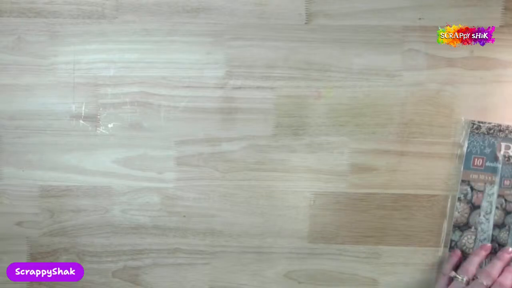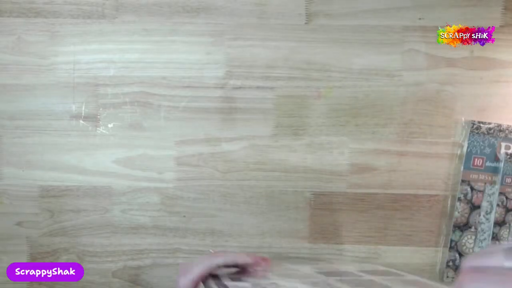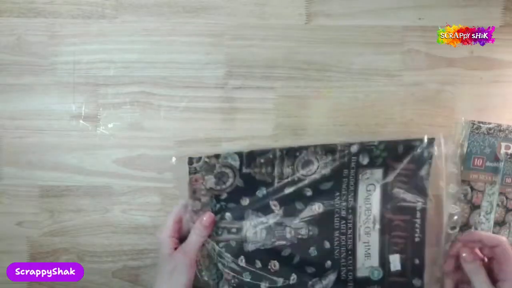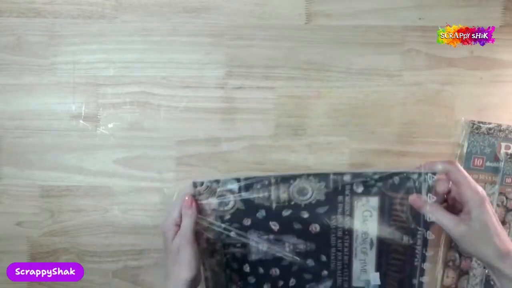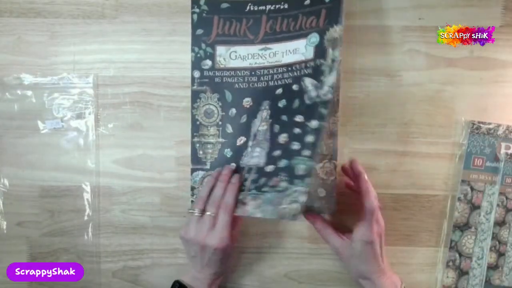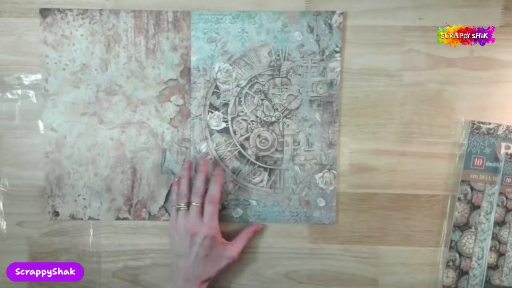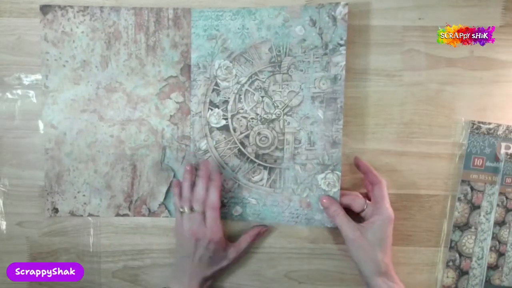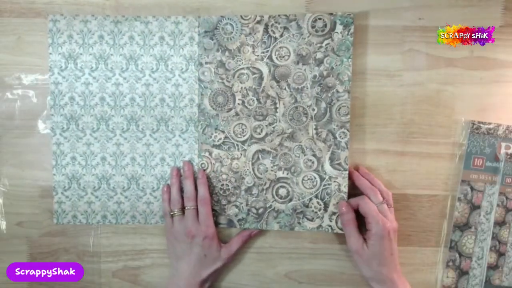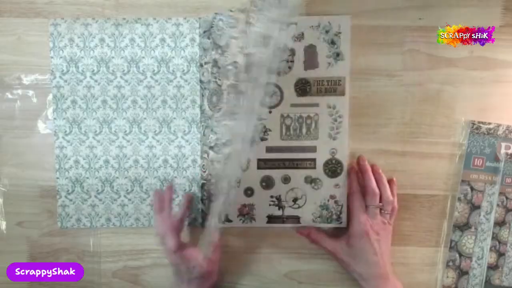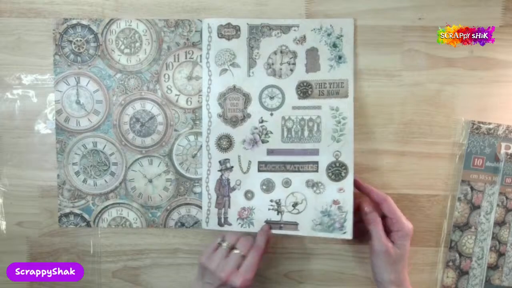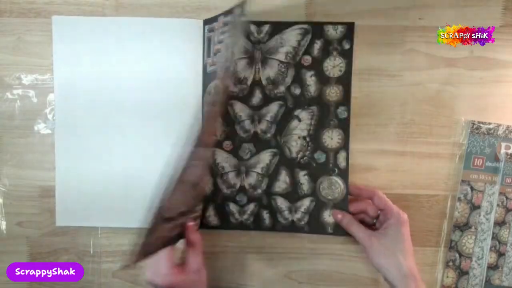And then here's the one Diane is most excited about. Gardens of Time. Here is the junk journal, $29.99 again. We got our steampunk happening here. Woo! Look at that paper. Diane, what do you think of that? She can't wait for hers to be delivered. I know. It's in the mail. Look at the gears. Here's your stickers. Look at that cute little boy. He's adorable. Some punch outs.